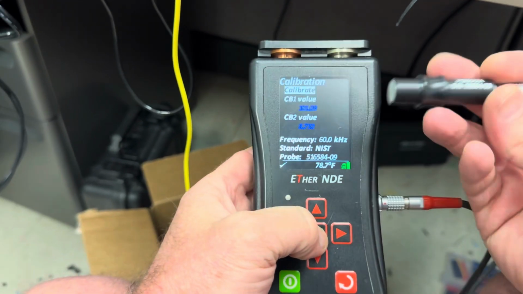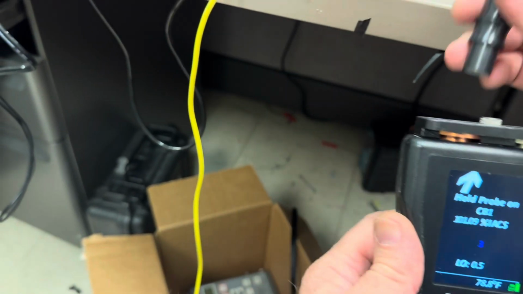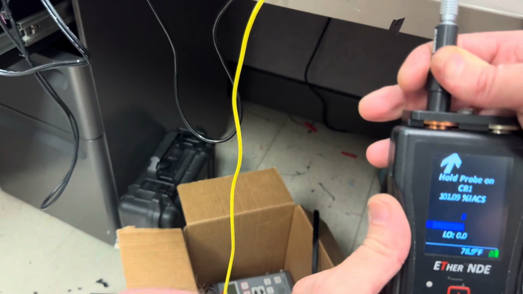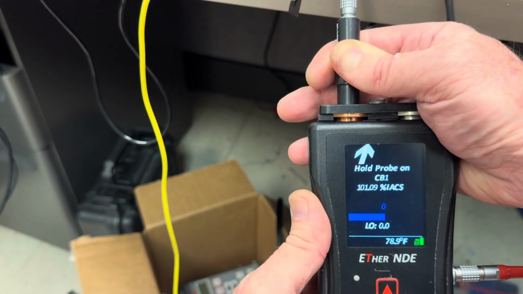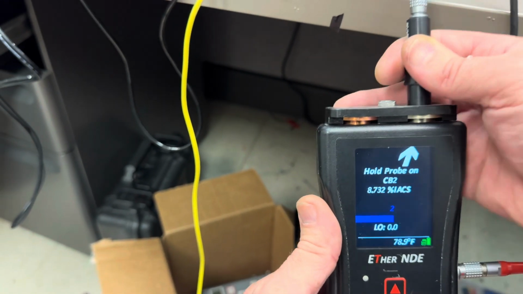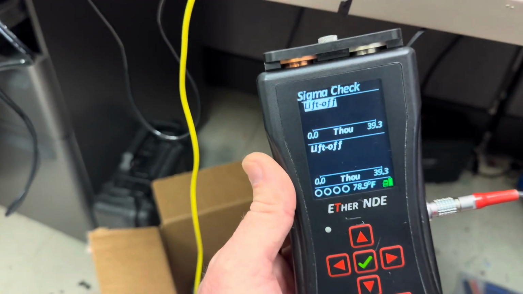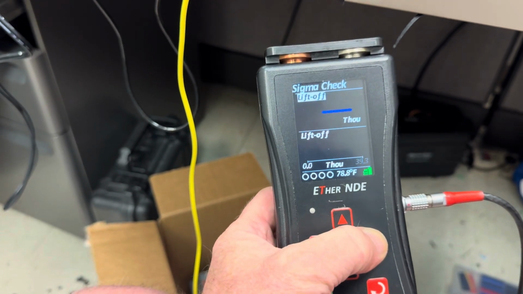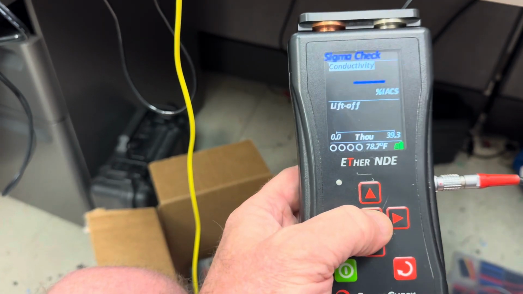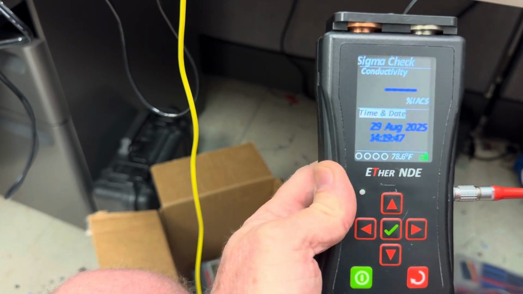So hit the green button, hold the probe in air. Then we hold it on the first sample. And then we hold it on the second sample. All right, so on the top one, we're gonna put conductivity in percent IX. And on the bottom, I'm just gonna put the date. August 29th, 2025, is that right?